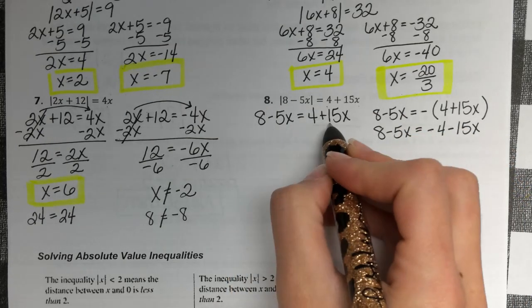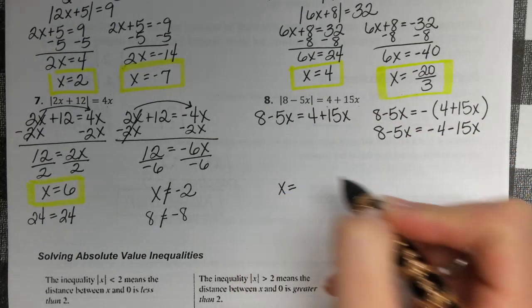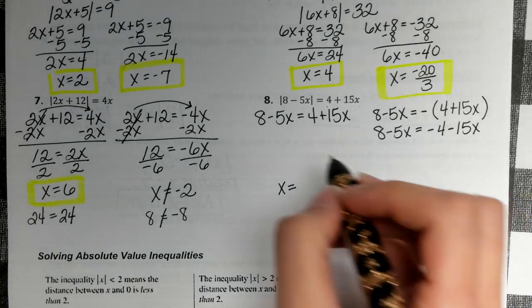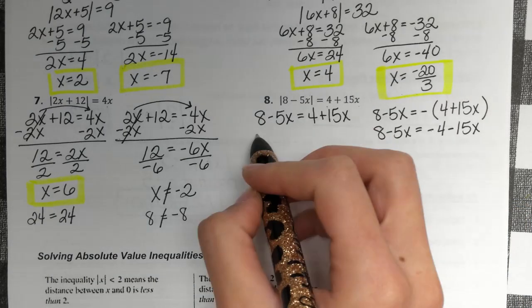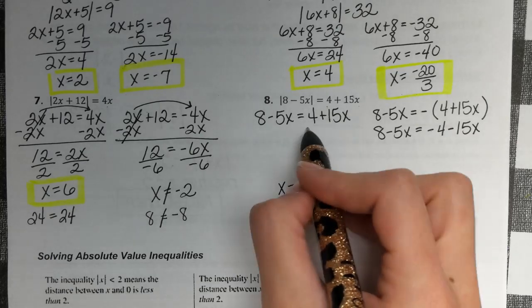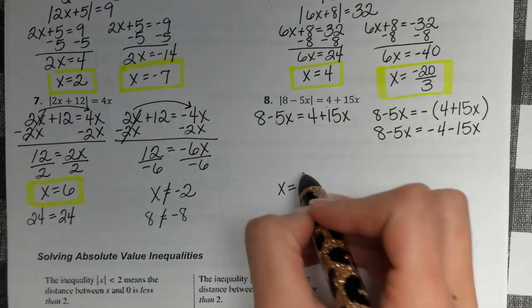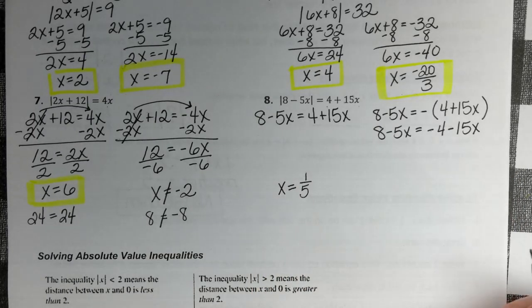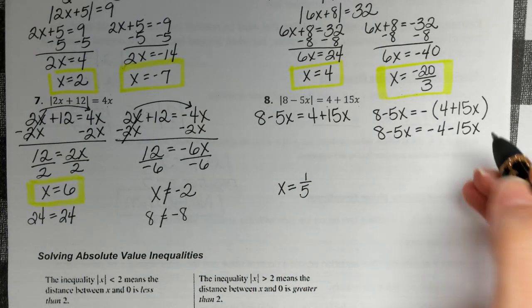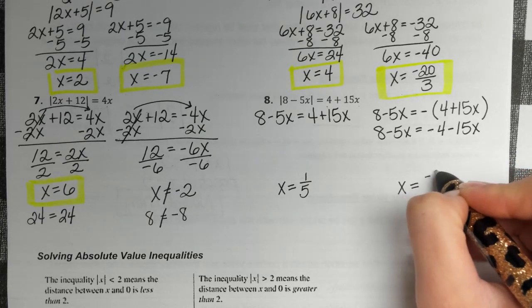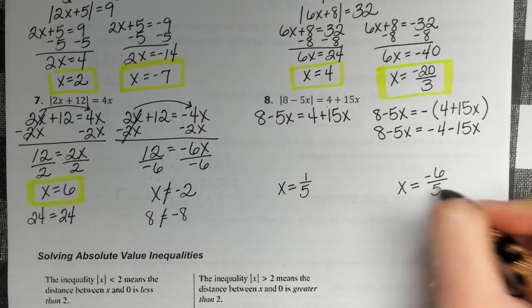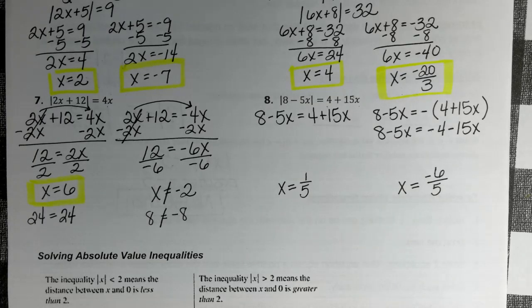So for this left equation, you should get x equals what? This one? The positive? So you should have gotten 1/5. And then the right side, you should have gotten x equals negative 6/5. Is that what y'all got? Okay. Do I need to work that out?